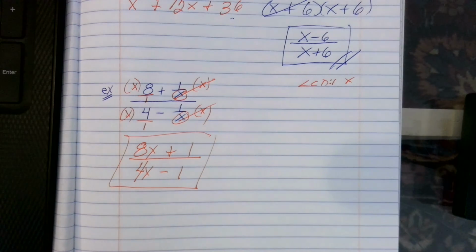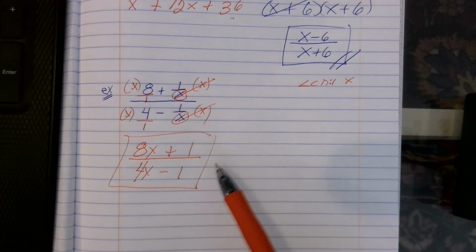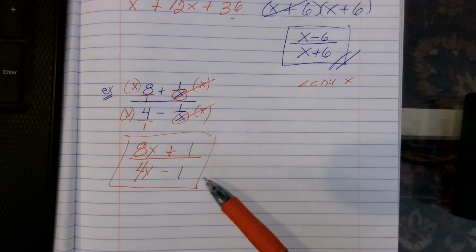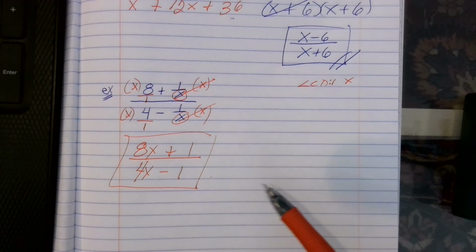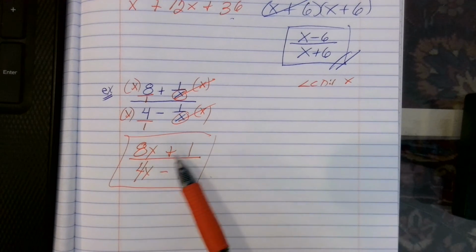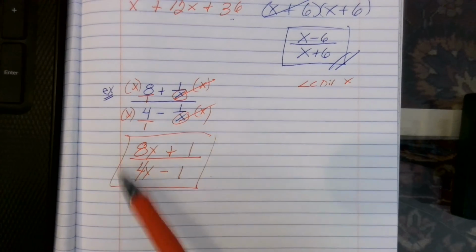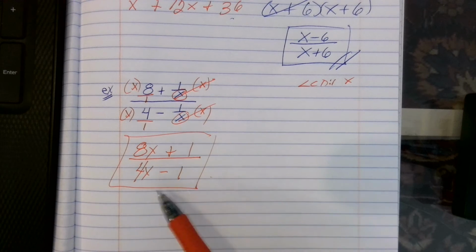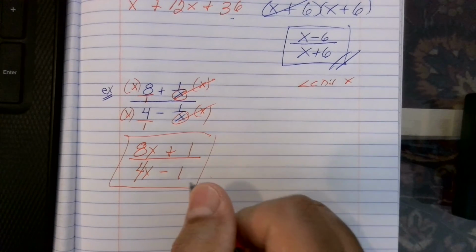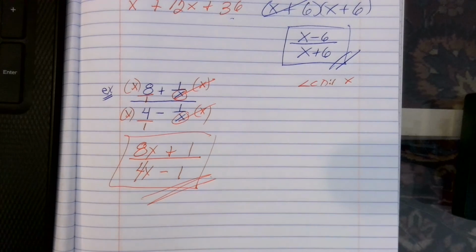This can't be simplified. The only way to simplify this rational expression would be by factoring and canceling. And there's no greatest common factor. It's not the difference of squares. This can't be factored, so this can't be simplified in any way. My final answer.